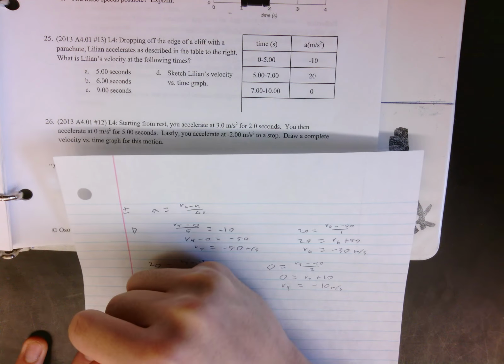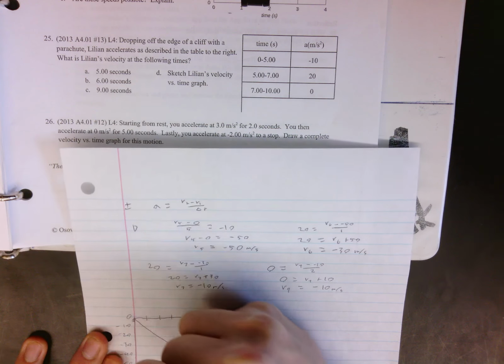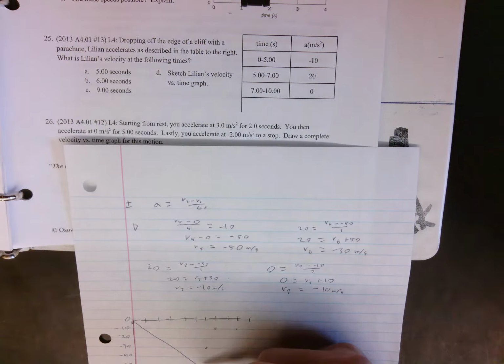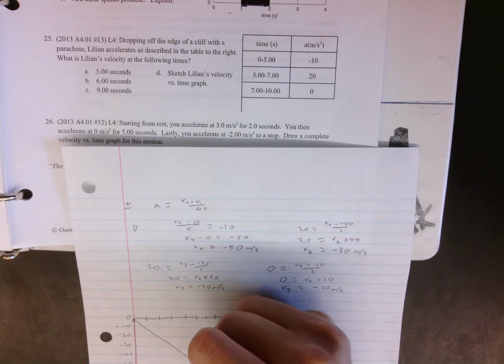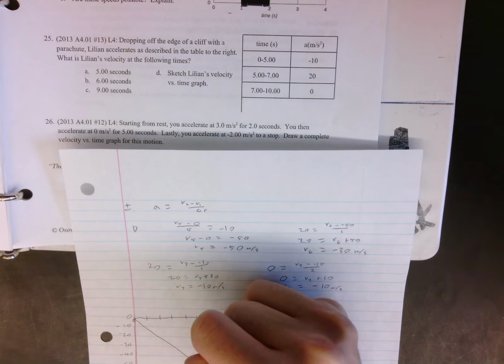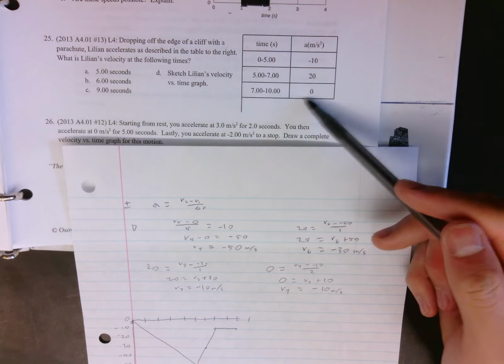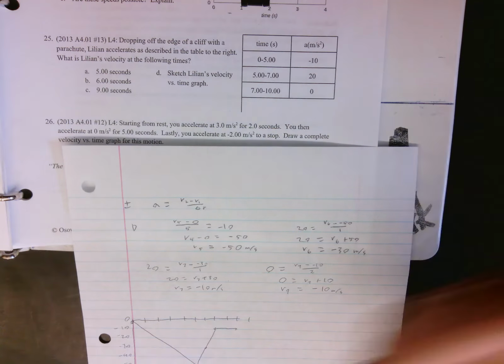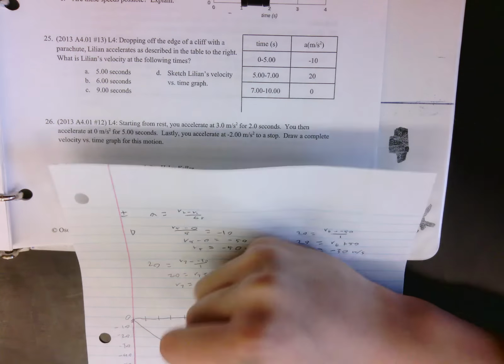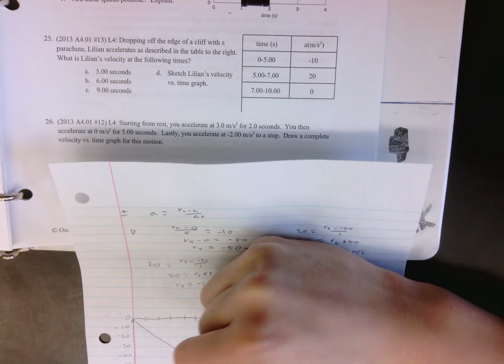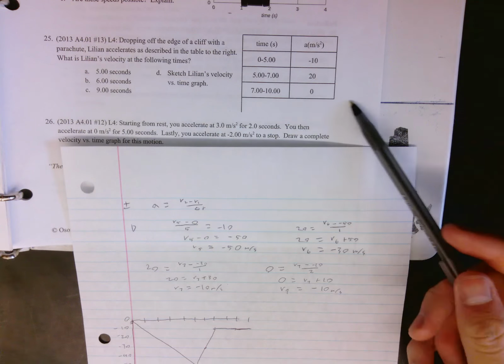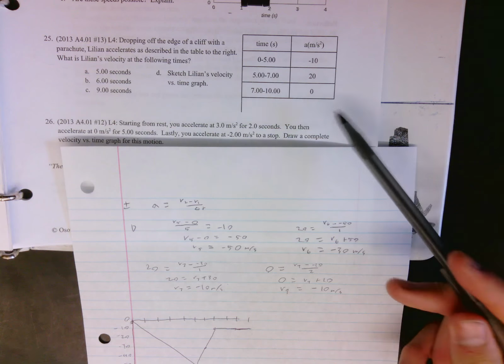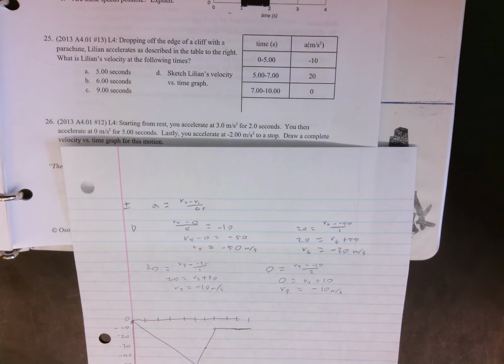And so since acceleration is constant between 0 and 5 seconds, we just draw a straight line. And since acceleration is constant between 5 and 7 seconds as well, we just draw a straight line again. And then we draw another straight line because the acceleration from 7 to 10 seconds is 0, and that's constant. And then we just continue the horizontal line, because when the acceleration is 0, the slope of the line is just going to be 0. And so that's the velocity versus time graph.